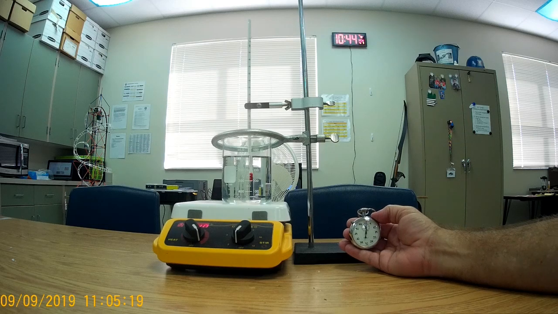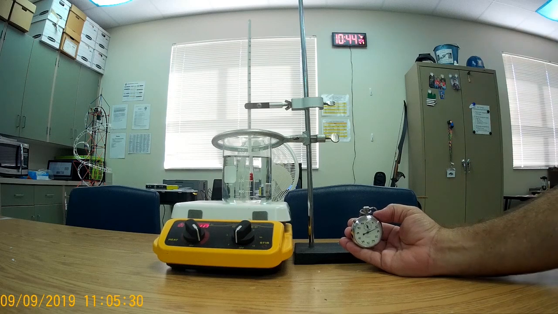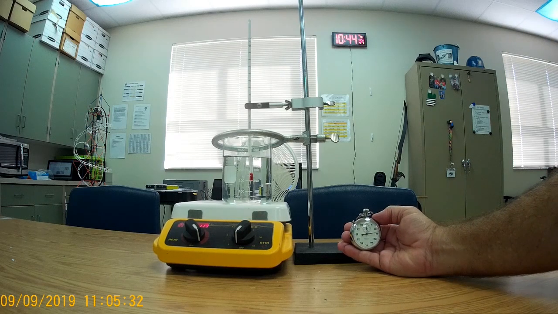Mark, that is 30 degrees, 29 degrees Celsius. So it went up 8 degrees in 1 minute. That is the biggest jump yet. All of the ice is gone now. There is just water in the beaker.